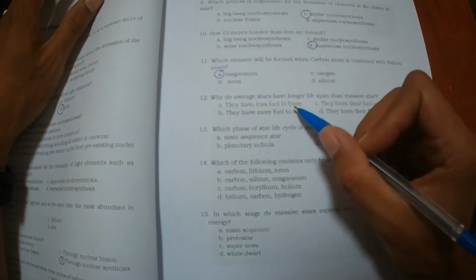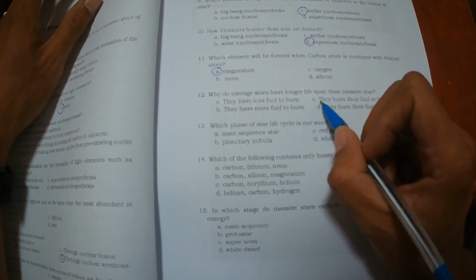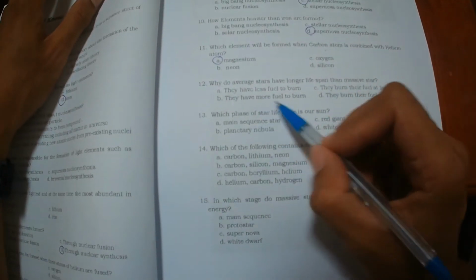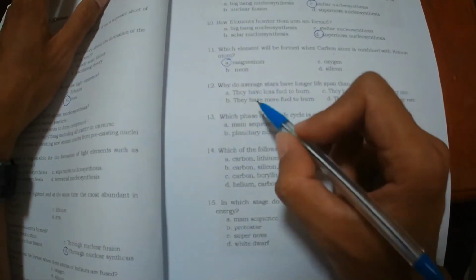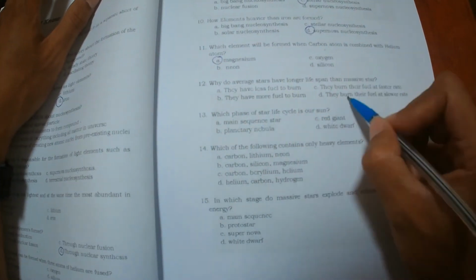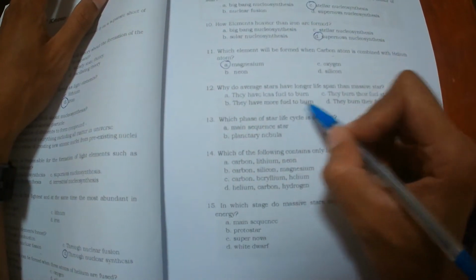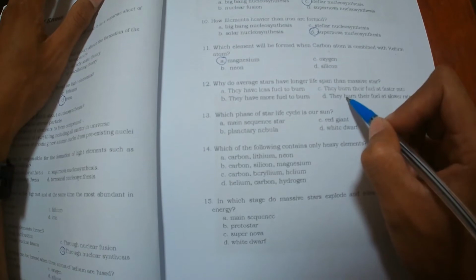Okay. Why do average stars have longer lifespan than massive star? They have more fuel to burn, or they burn their fuel at slower rate.